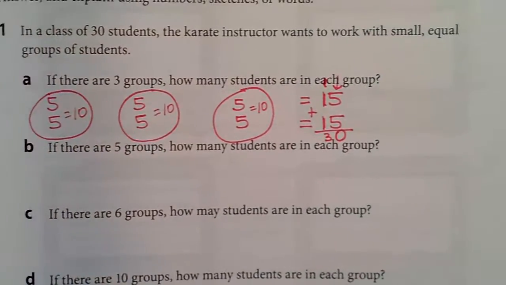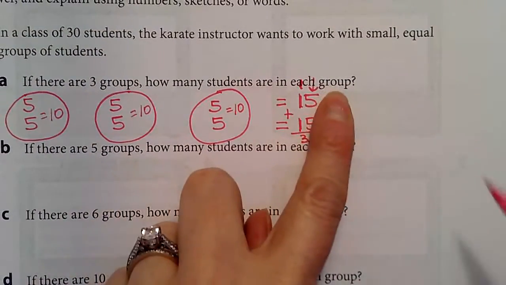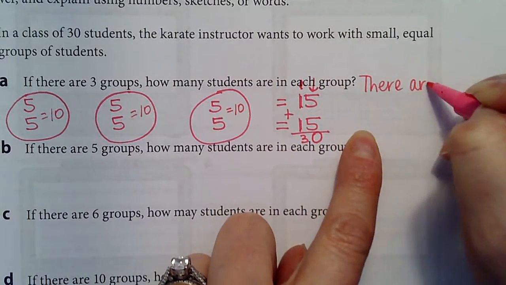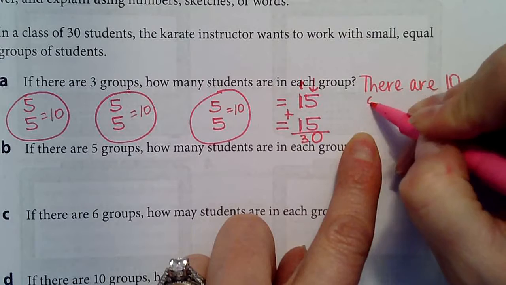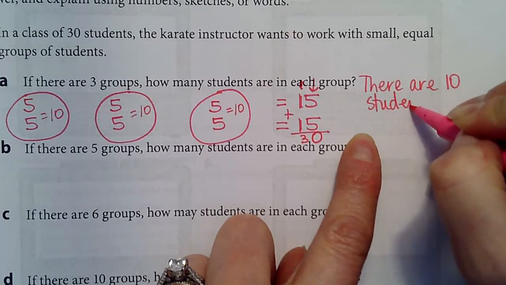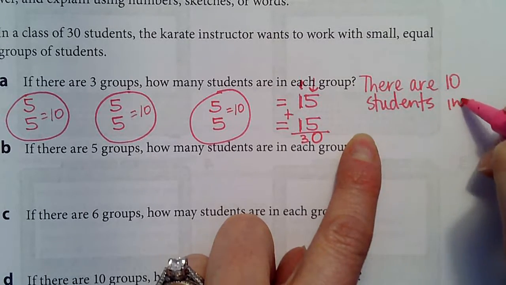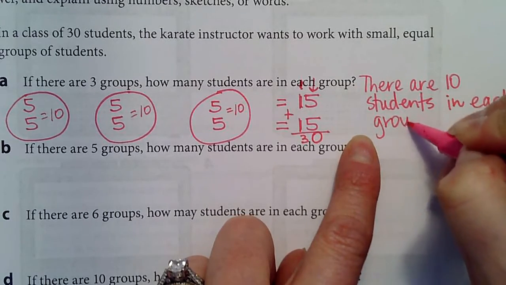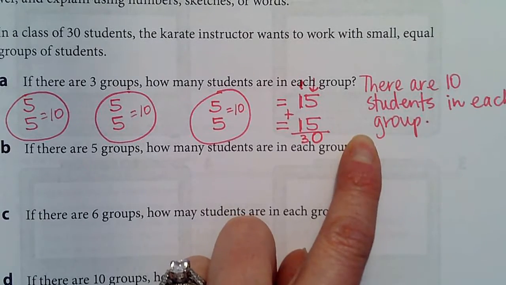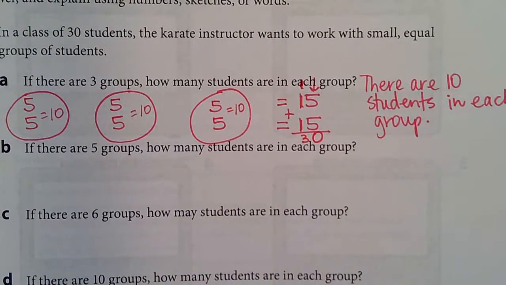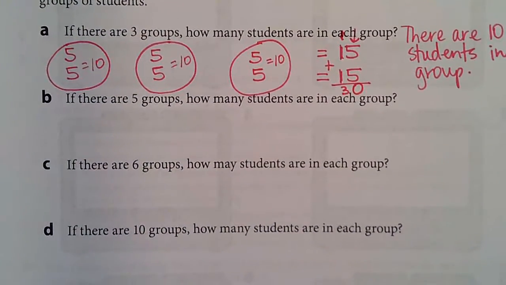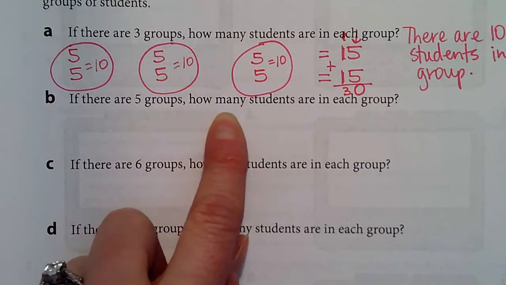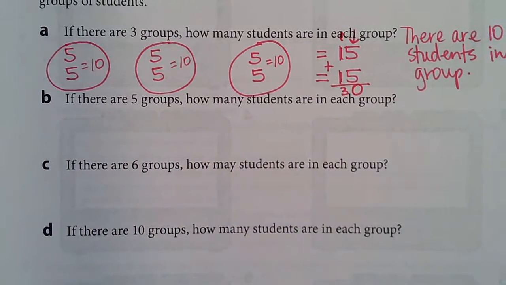So I'm going to write my answer. How many students are in each group? There are 10 students in each group. Okay, that's my answer. Let's look at part B. Part B says, if there are 5 groups, how many students are in each group?